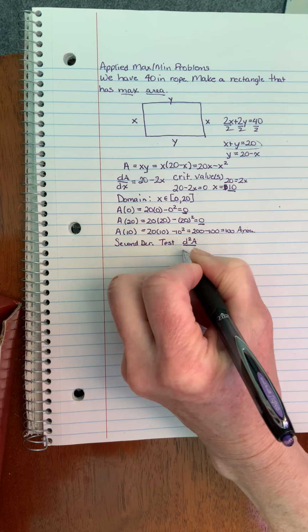Now this may seem a little strange, but we have to put 10 in for x. Well, that's impossible in a way because there is no x. The notation looks like this: d squared A over dx squared, where x equals 10, is equal to minus 2, and there's no x, so it's negative.